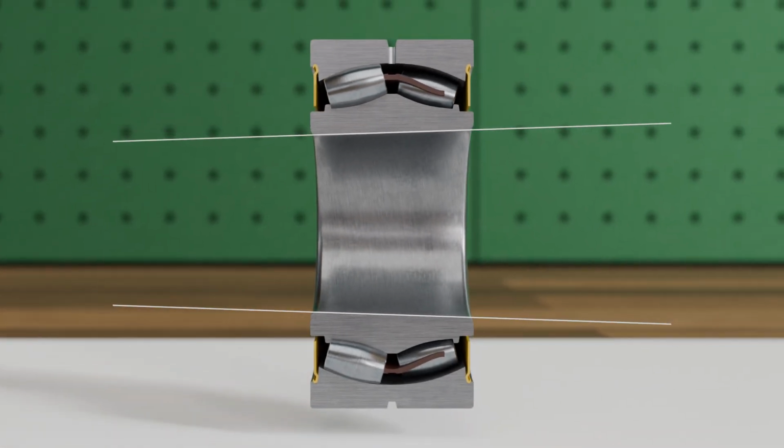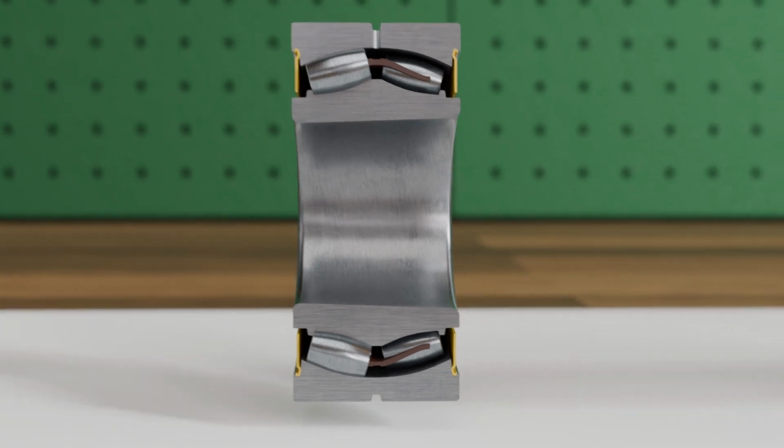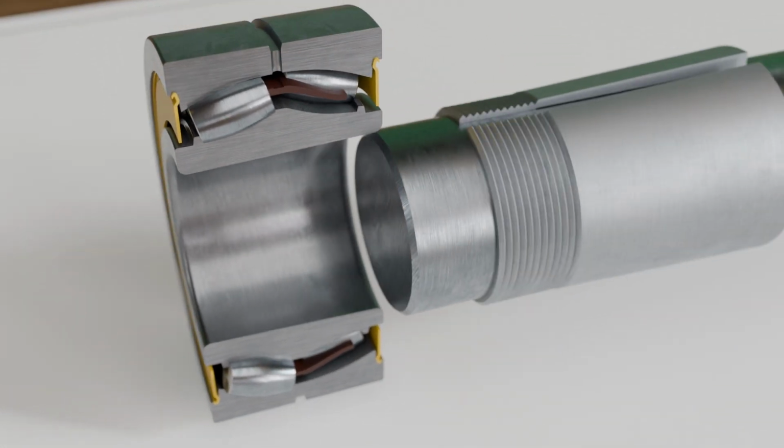These allow for easy, play-free mounting on tapered shafts. By pressing them on, the bearing clearance can be precisely adjusted. With the help of adapter sleeves, such bearings can also be mounted on cylindrical shafts. This variant is especially advantageous for frequent bearing replacements or when complex shaft machining should be avoided.